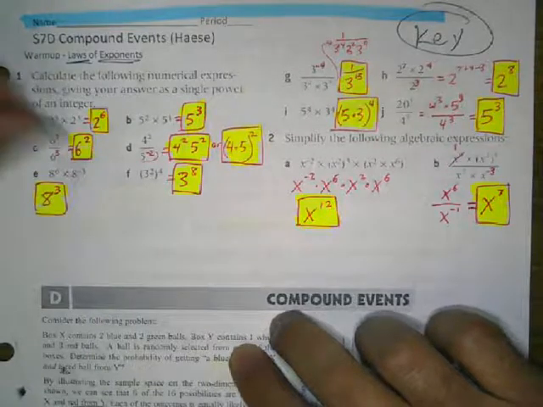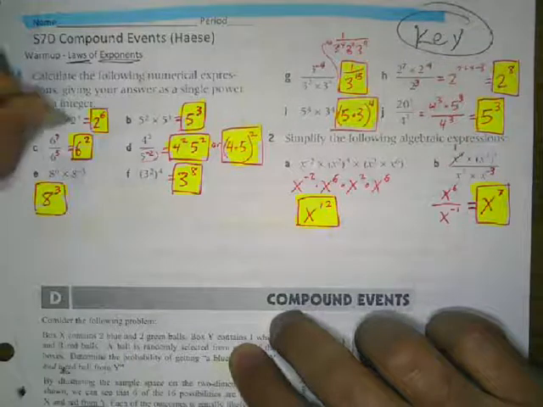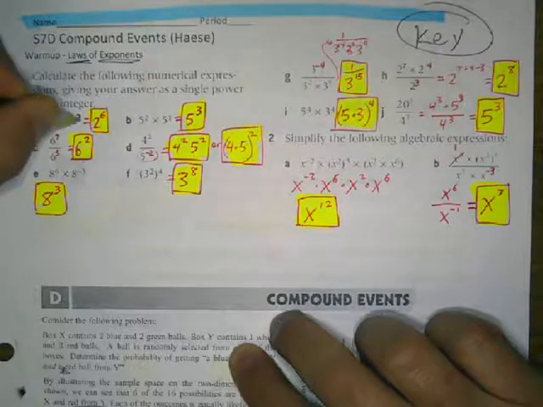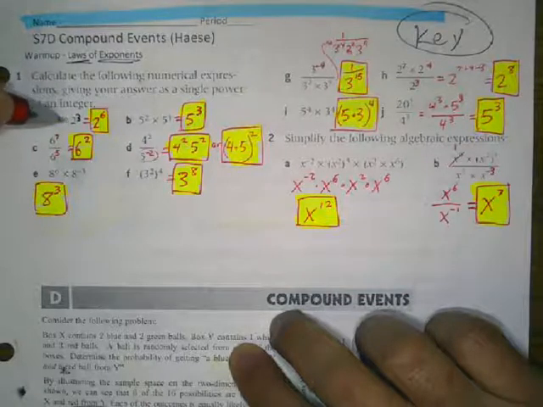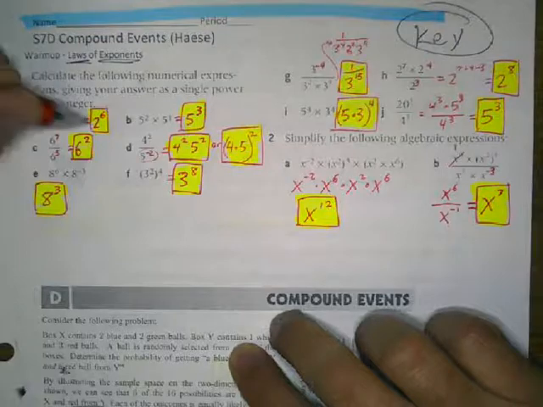Whenever I have an exponent to a power and then times the same exponent to a power, what you do is you add the powers together. So 2 cubed times 2 cubed is going to be 2 to the 6.